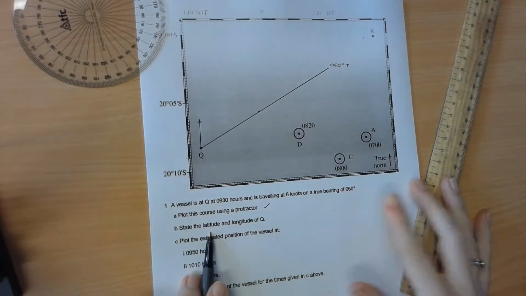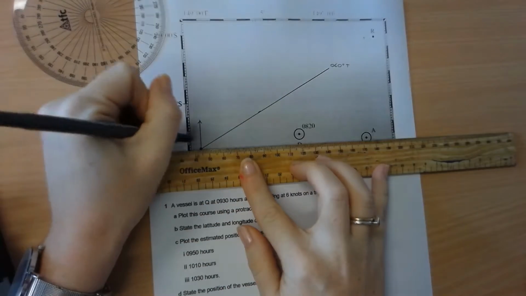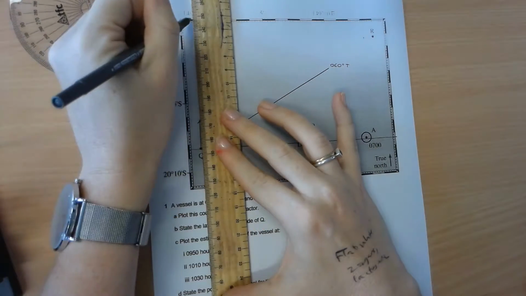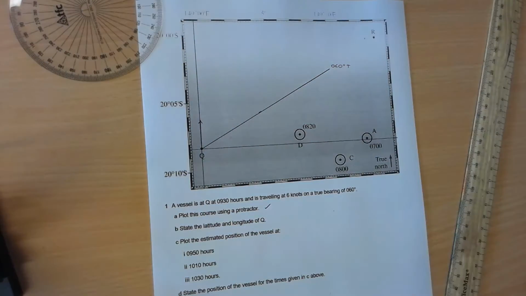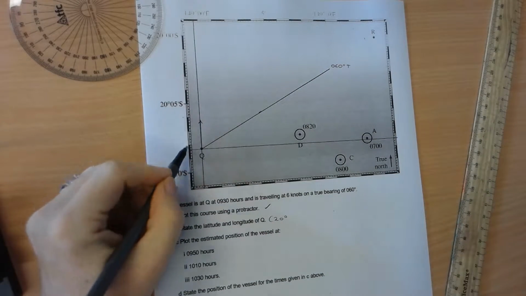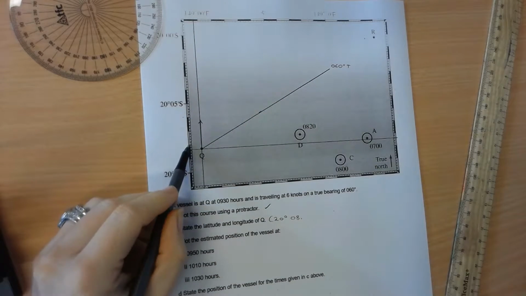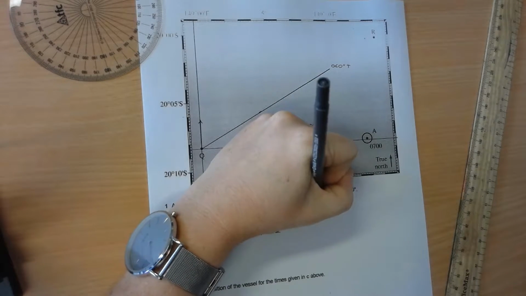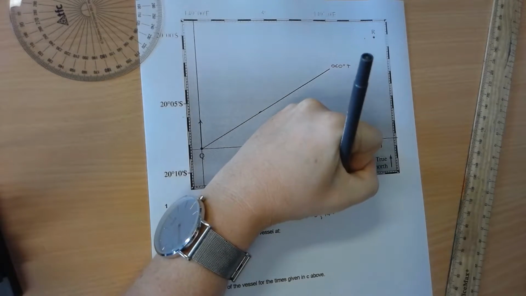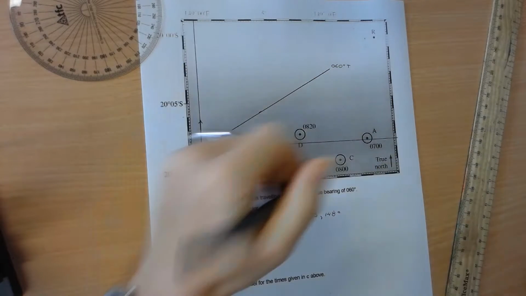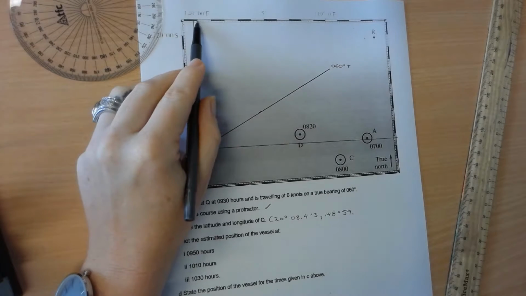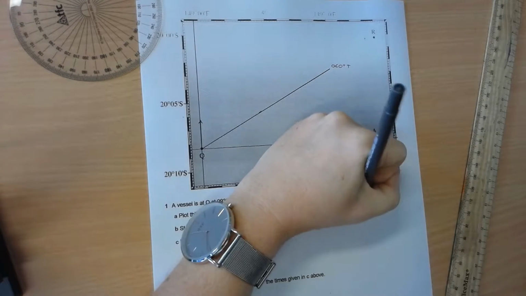I'm going to now state the latitude and the longitude of Q. So what I like to do is rule horizontal and vertical lines across that point to help me locate the position a little bit better. So from looking at my diagram, the latitude is 20 degrees and 6, 7, 8 minutes, 0.24. So 0.4 minutes south. Now that's 149 there, so that's actually 148 degrees. So we're going backwards, and it's 59 minutes. Now it's 2, 4, 6, I'm going to go with 7 minutes east.